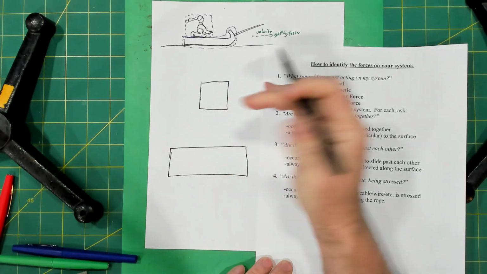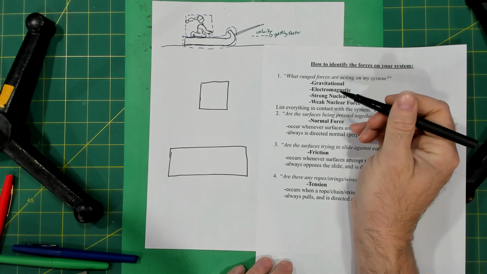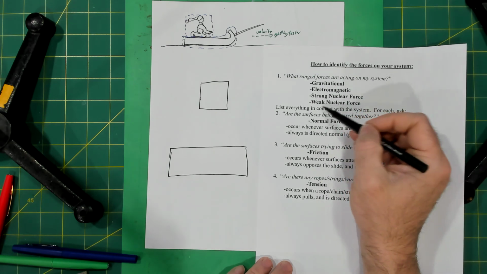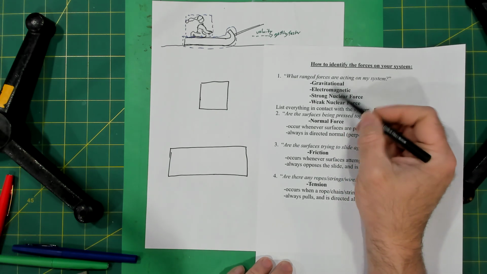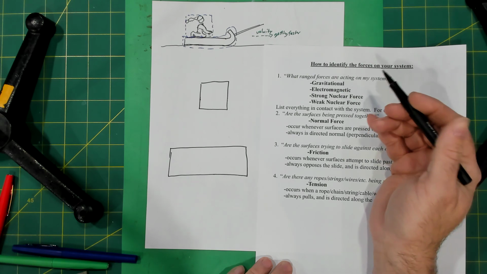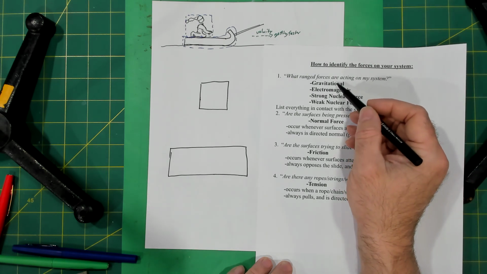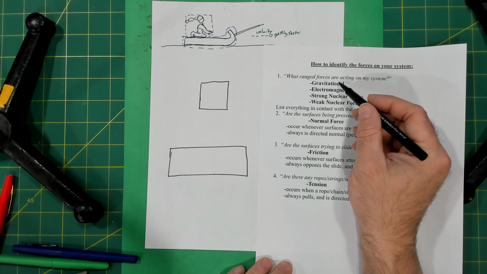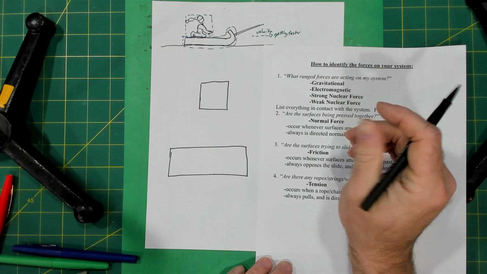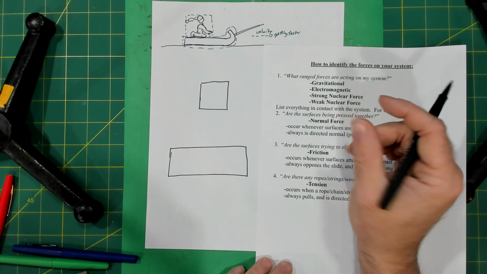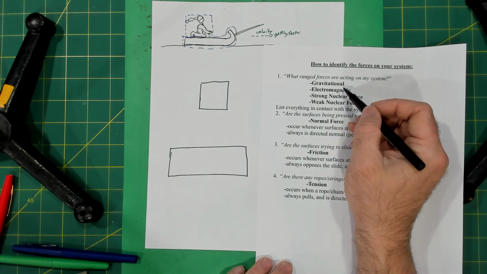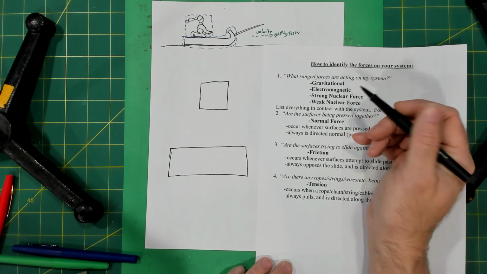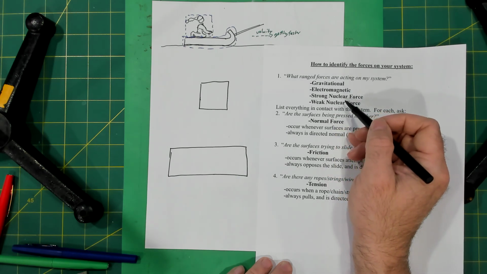Would they attract each other by a gravitational force? And the truth is, yeah, they do. However, out of all these forces, the gravitational force is by far weaker than any of the other ranged forces. Like the gravitational force between two protons in a helium nucleus is something like 10 to the 39th or 10 to the 40th times smaller than the strong nuclear force between them.